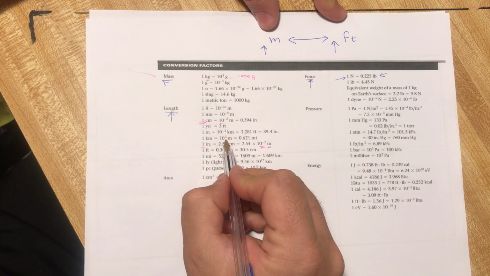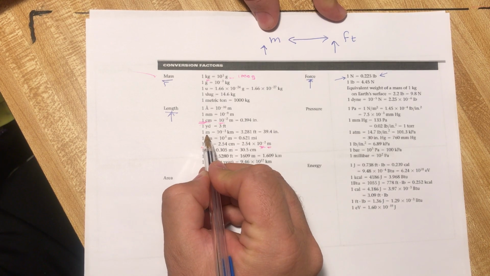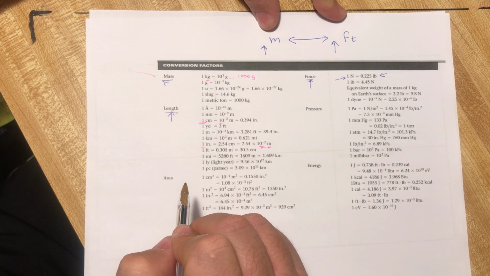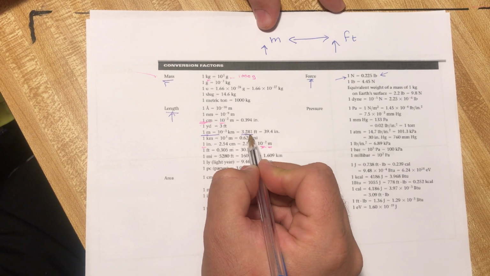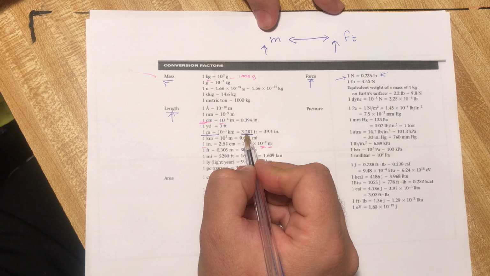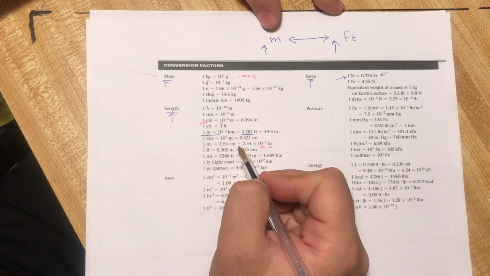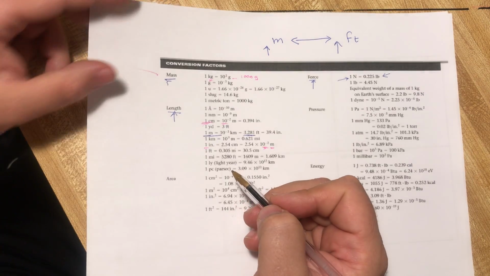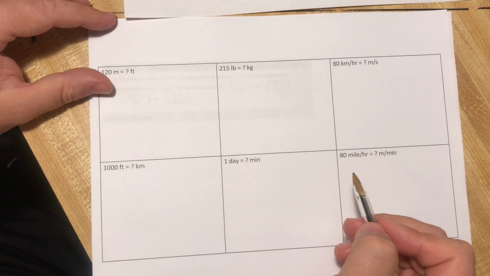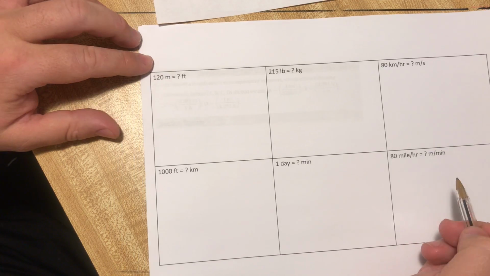Where meters and foot are concerned, look, each 1 meter is equal to 3.28 foot. This is the conversion factor between the two values, the two units. Now we will take many examples.